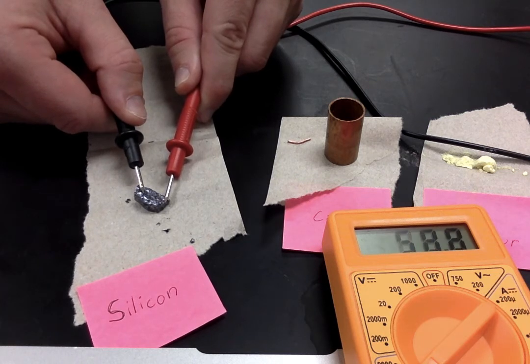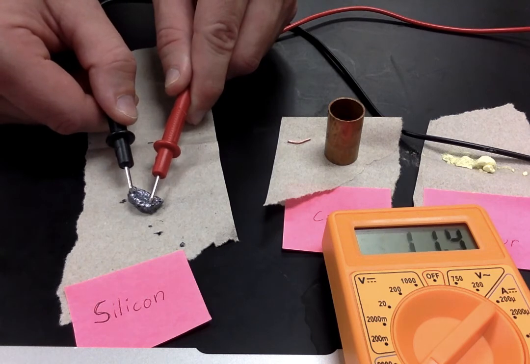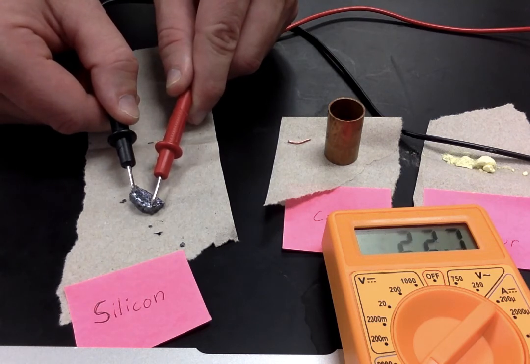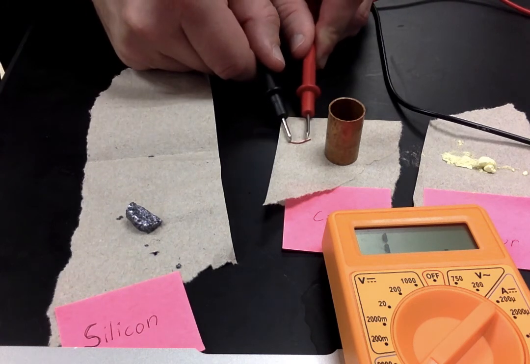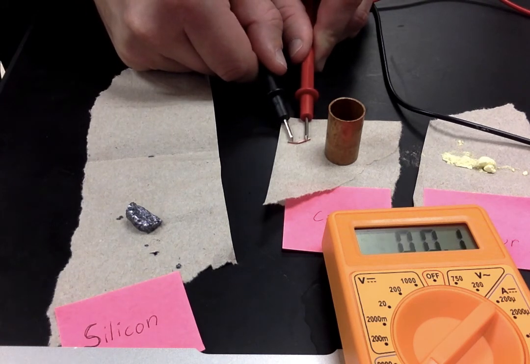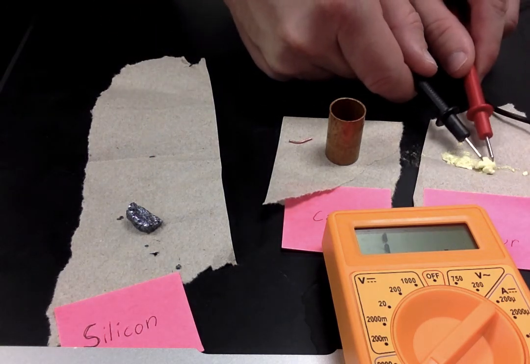There we go. So you can see the numbers are kind of all over the place, but that should give you some sense of how high the conductivity is. Next, let's use copper, and I'm going to do the wire. Okay, and then last up we're going to do sulfur.